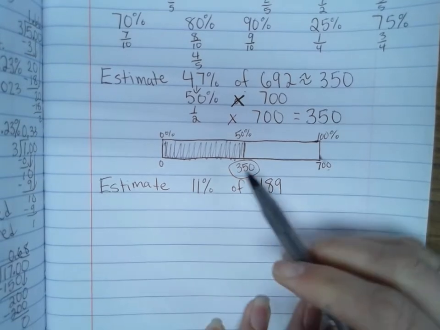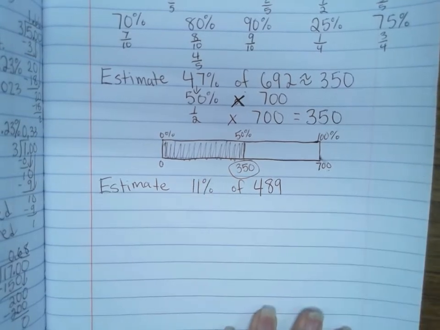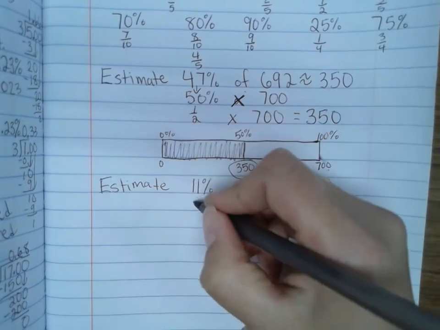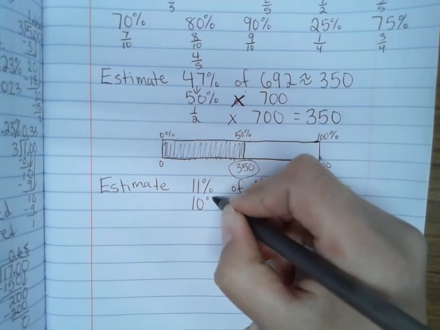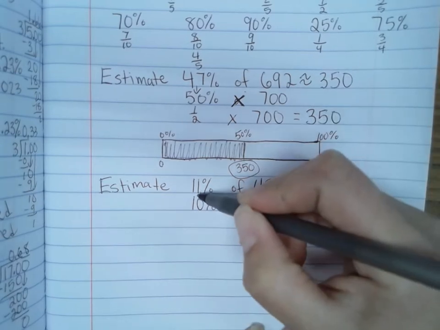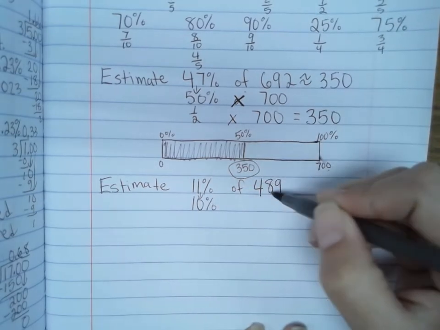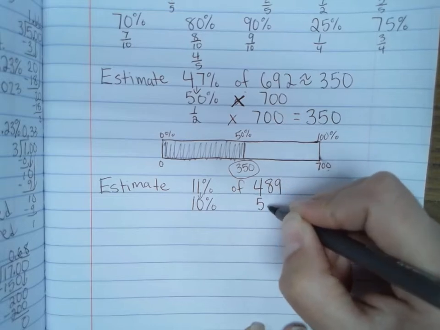Okay, let's look at what we have here. What's a good benchmark percent for me to work with? Well, 10's pretty close, so I'm going to work with that. So this is just me estimating. Something nicer to work with would be 500.